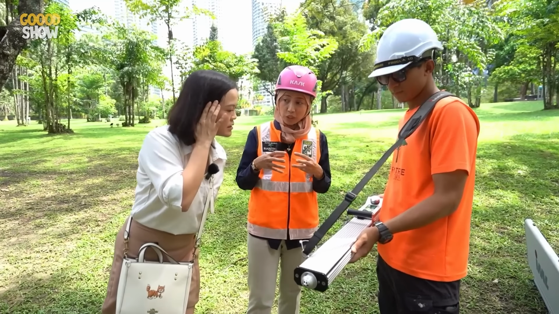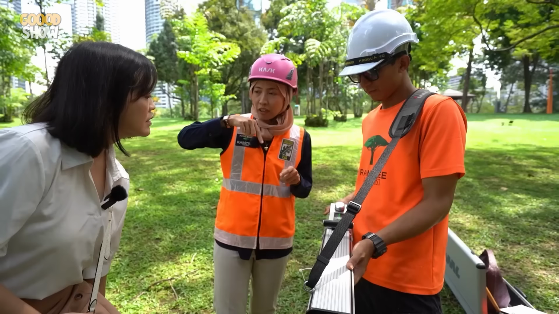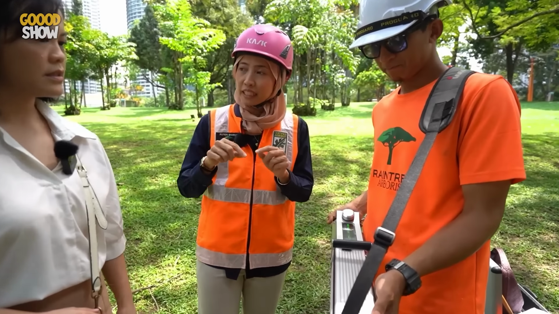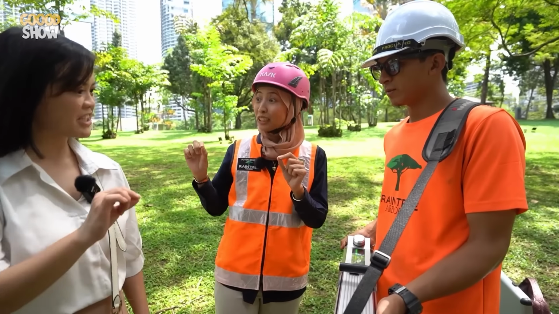If the wood is solid, you will have a very nice graph like that. But if there's a decay, the graph will go down, like it's dead.